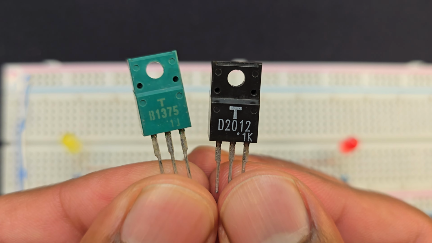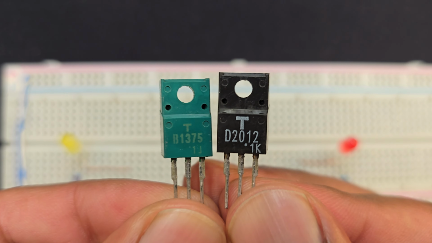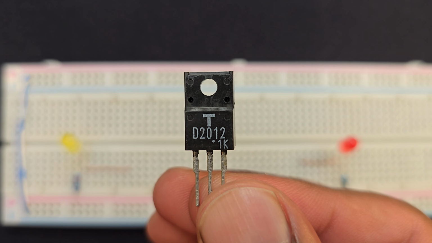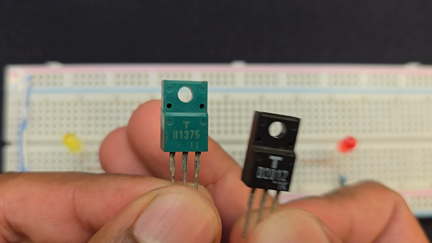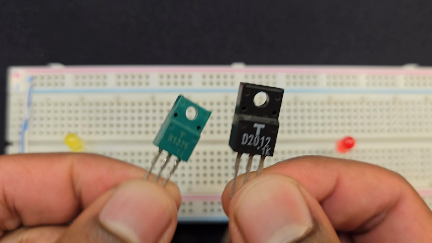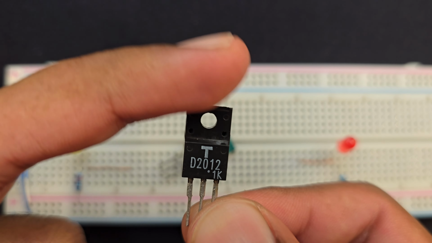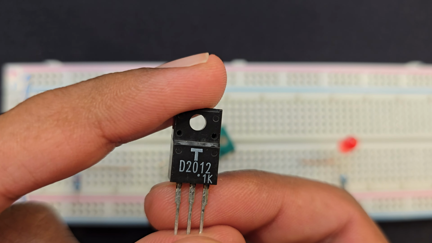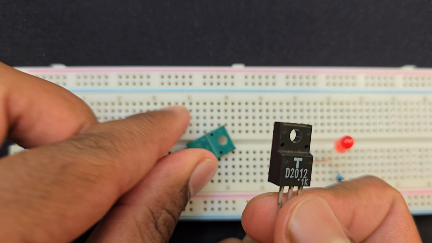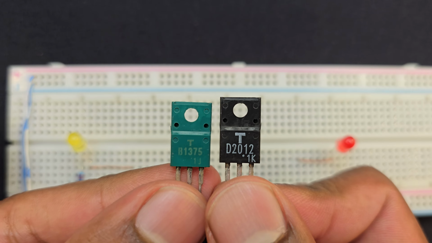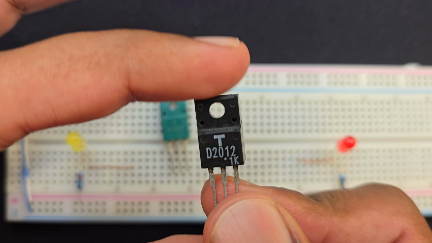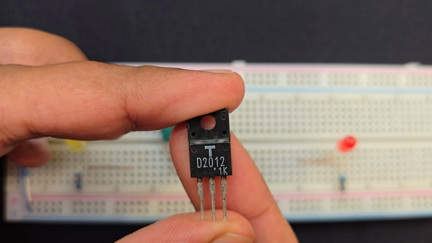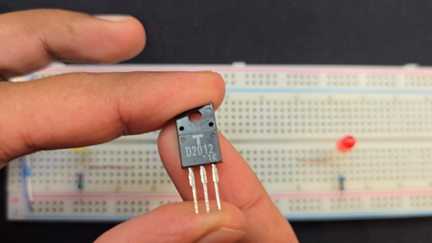Hello guys, there are two kinds of transistors, NPN transistors and PNP transistors. The NPN transistors are the most commonly used transistors. Also we will use PNP transistors. Let's see how each works. Let's talk about NPN transistors first.